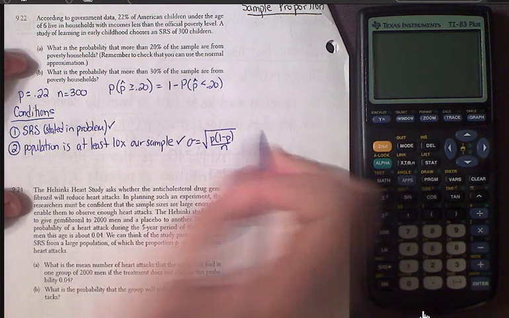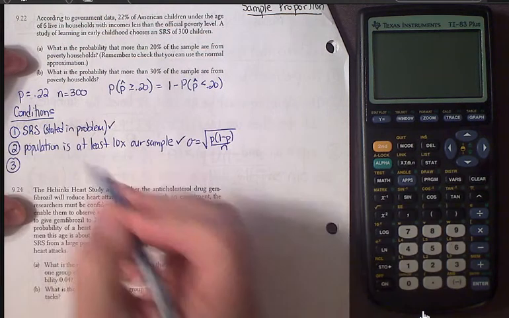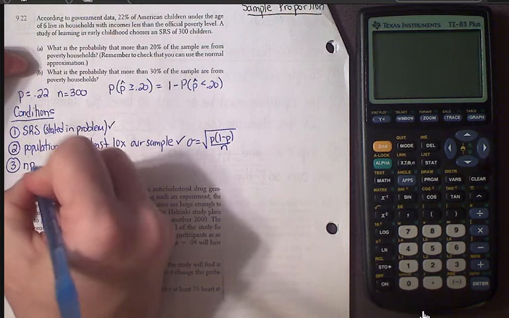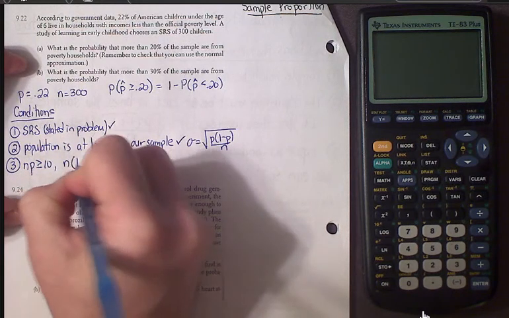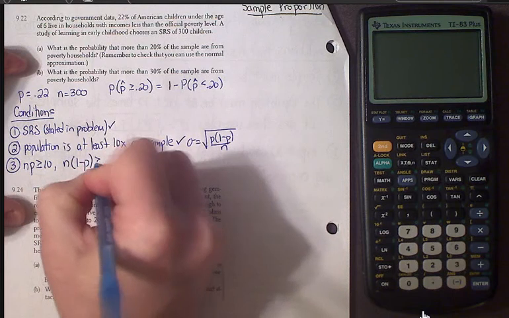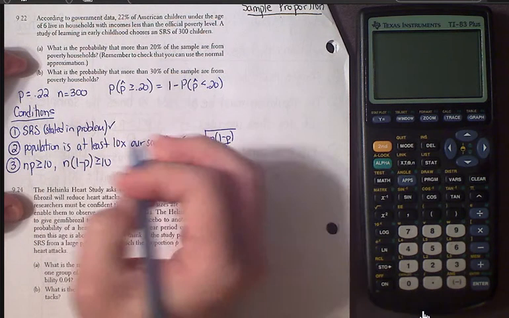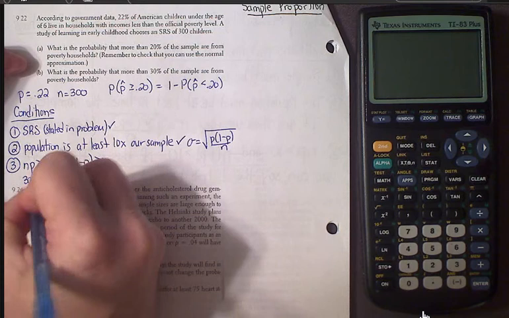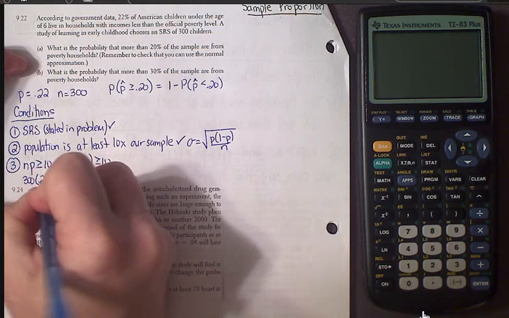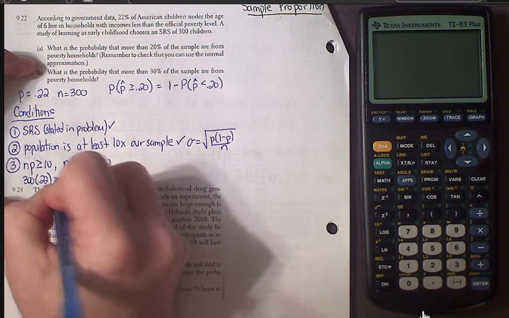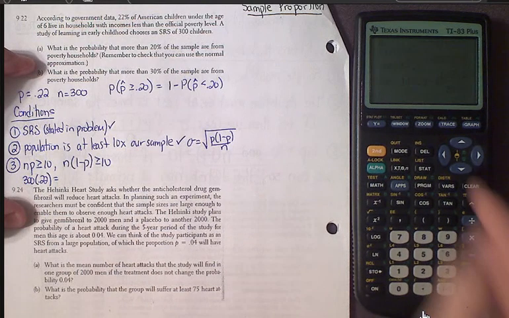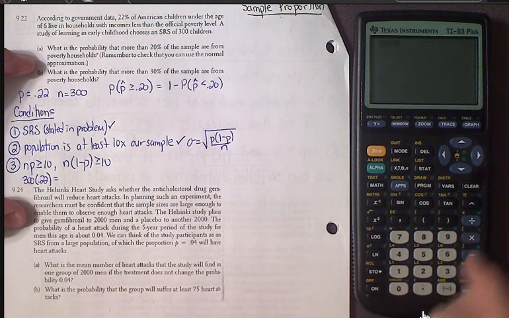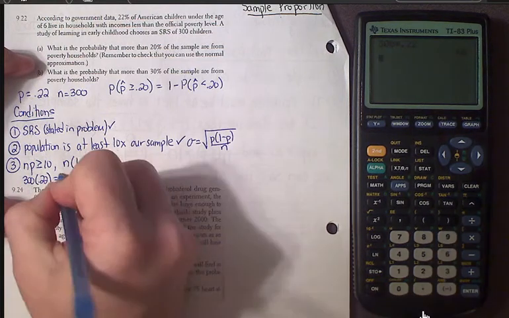And then number 3, our third test is we have to make sure that n times p is greater than or equal to 10, and n times 1 minus p is greater than or equal to 10. We have our n, which is 300, and we multiply that by my p, which is 0.22. Going to my calculator, 300 times 0.22 gives us 66, which is greater than 10.